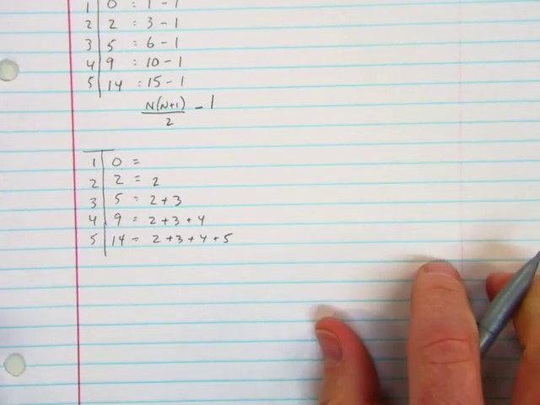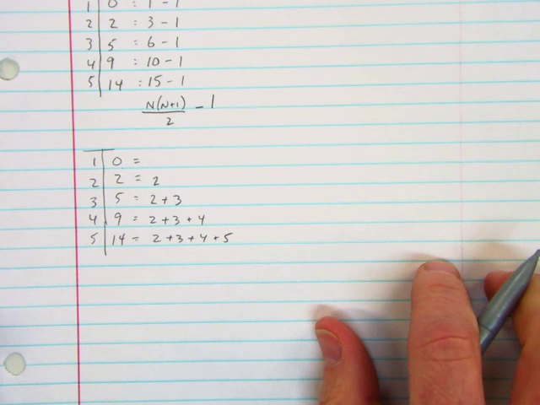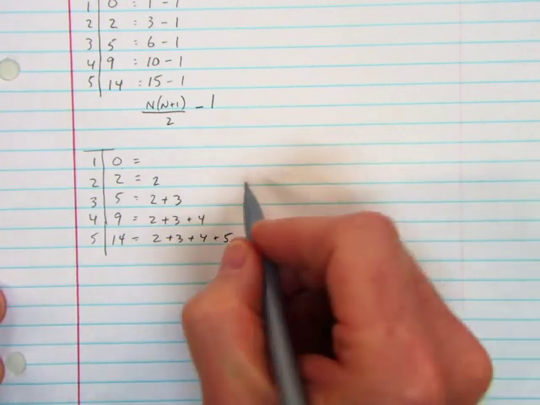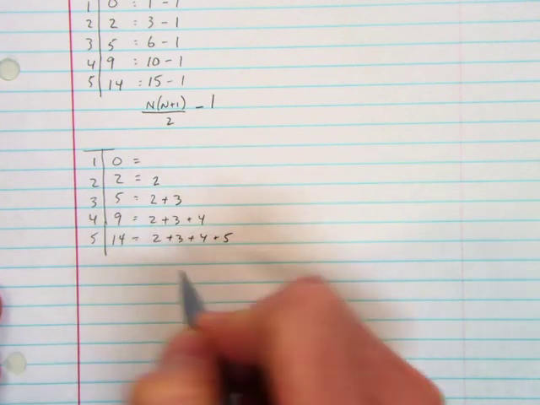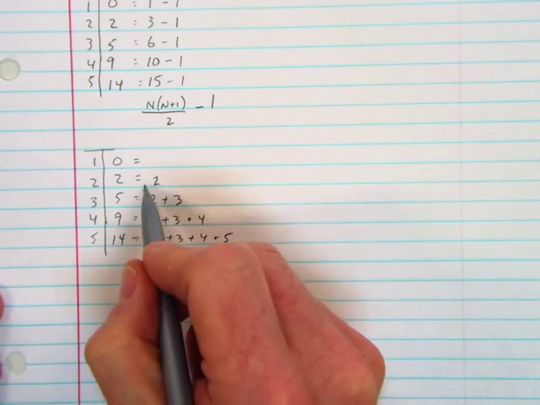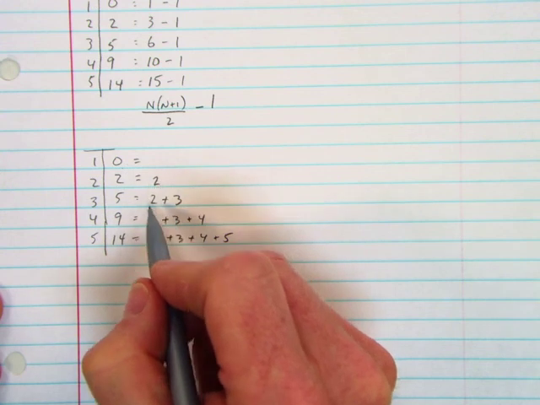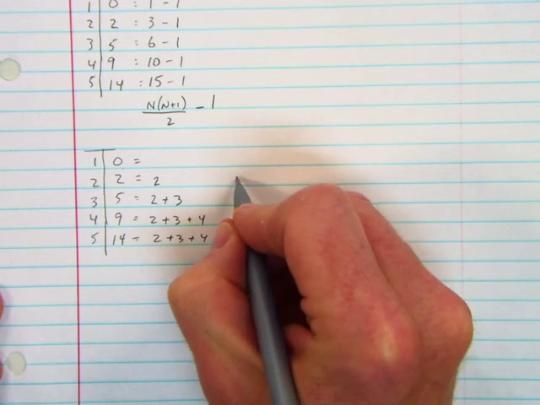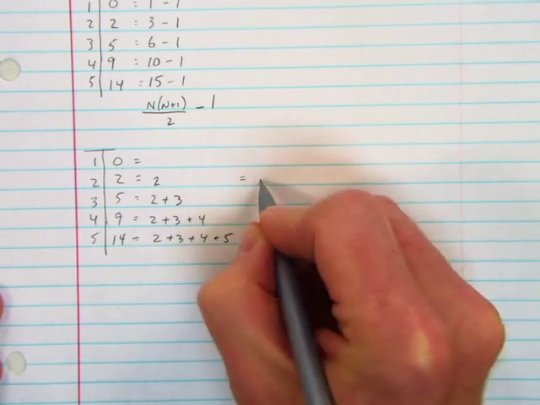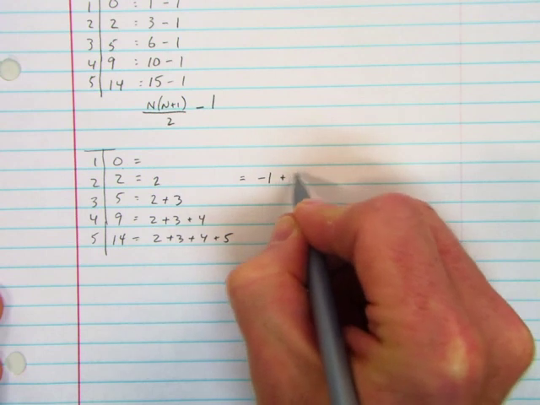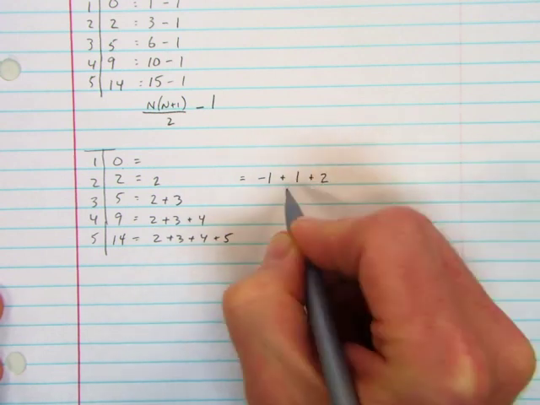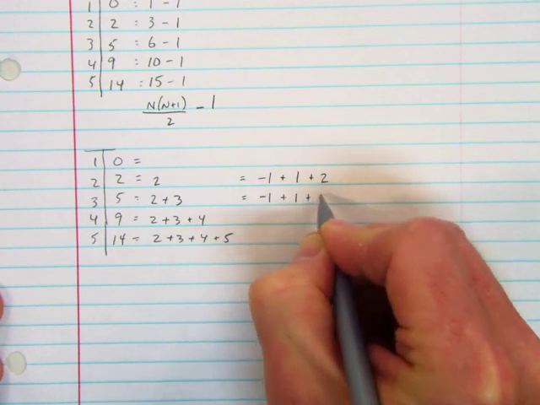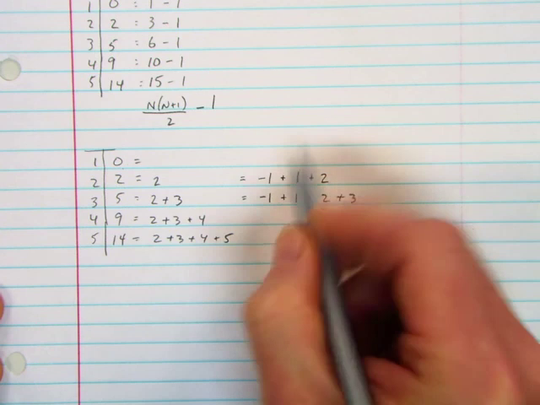How can I take this and find the solution to it? Well, there's a couple ways we can go about it. We could say this is very close to what Carl did in terms of taking 1 plus 2 and 1 plus 2 plus 3 and 1 plus 2 plus 3 plus 4, etc. So what if we did this? Negative 1 plus 1 plus 2. Negative 1 plus 1 plus 2 plus 3. Am I allowed to do this?